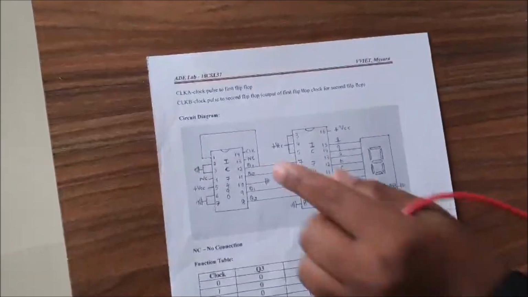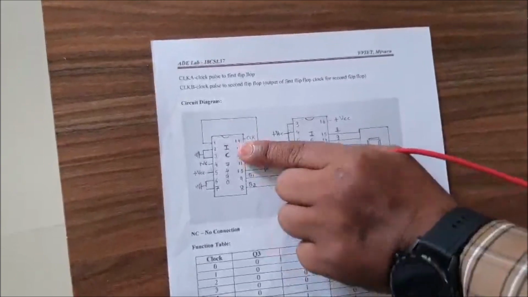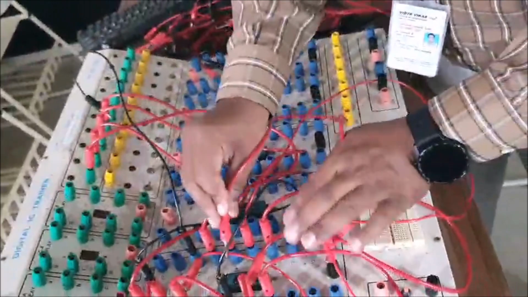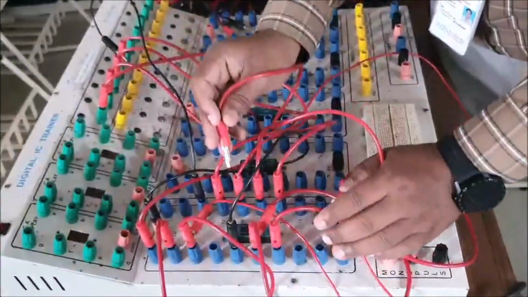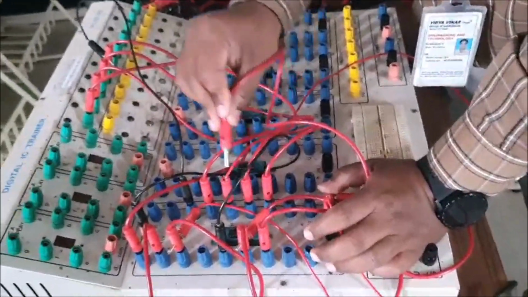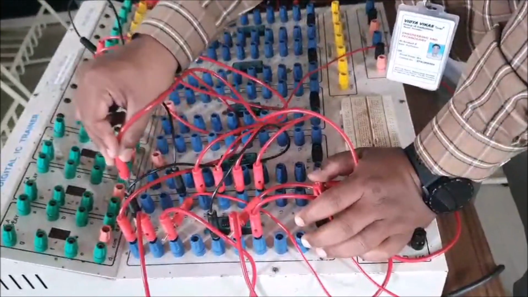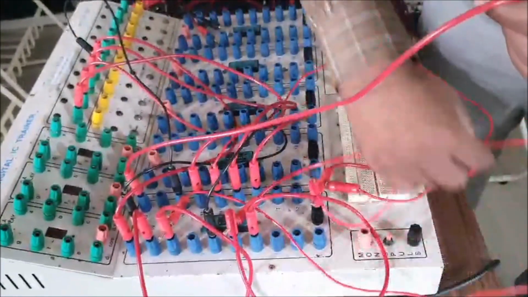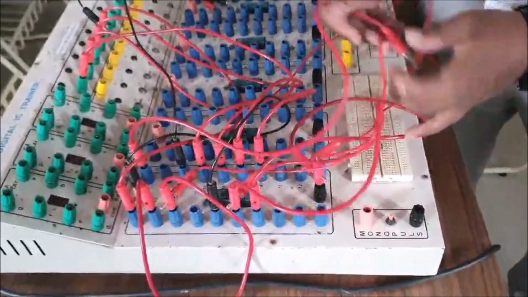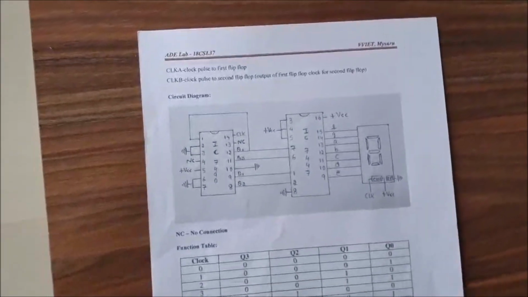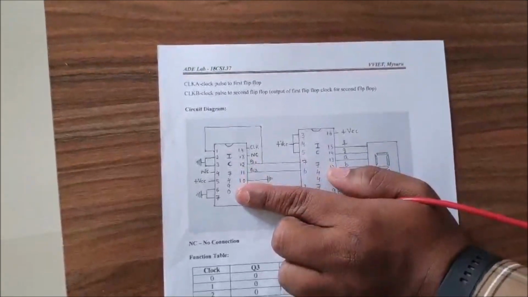Next, we have no connection to the 13th pin, and the 14th pin should be connected to clock. See here, the 7490 IC is fixed onto the first IC base. So this is the 14th pin. From the bottom right corner, the pin numbers go 8, 9, 10, 11, 12, 13 and 14. One end is connected to the 14th pin, and the other end is connected to the monopulse clock of the digital trainer kit. So this is the monopulse clock. I will connect the other end to the monopulse clock. We are done with the connections of the 7490 IC.